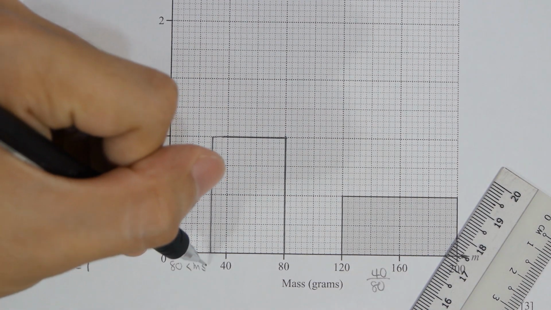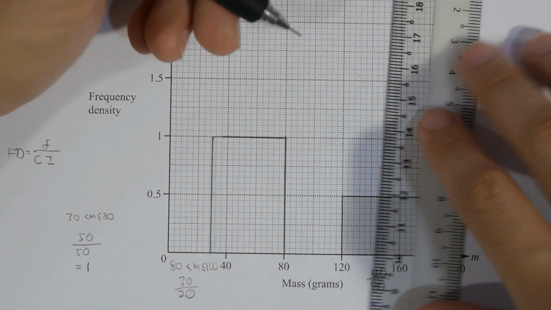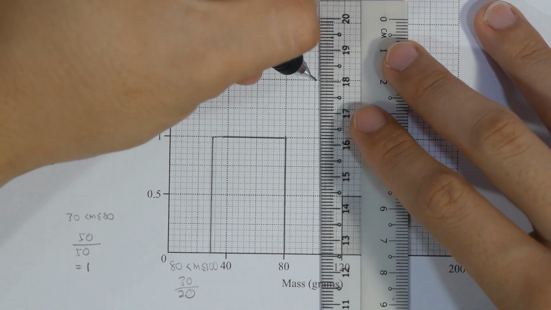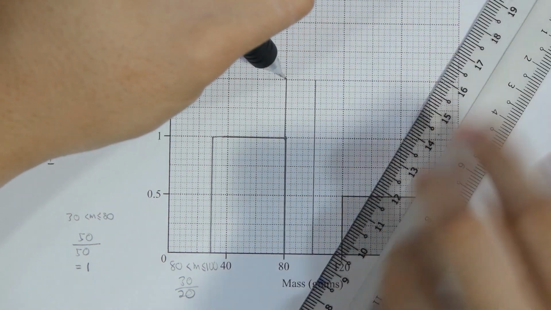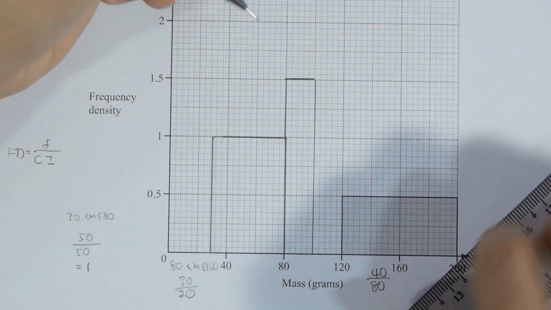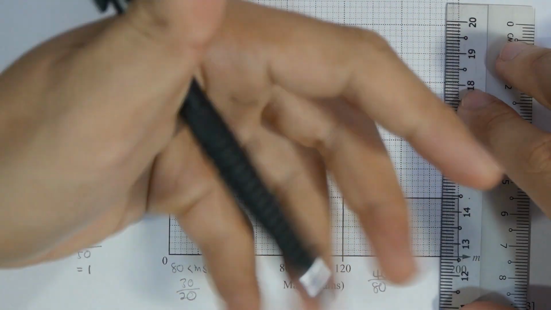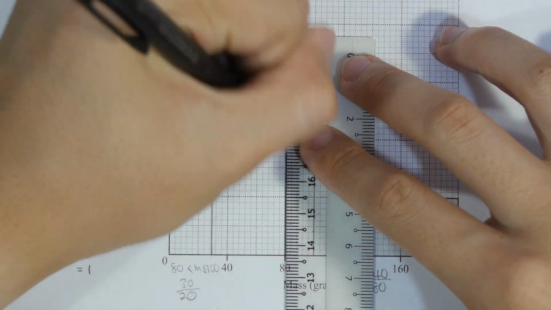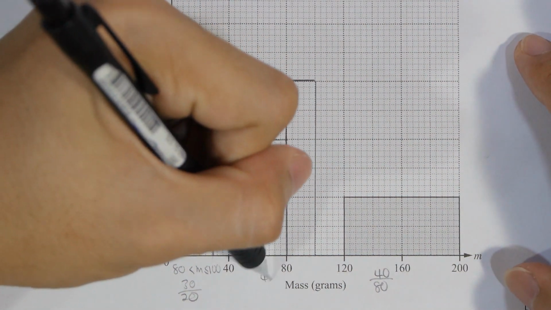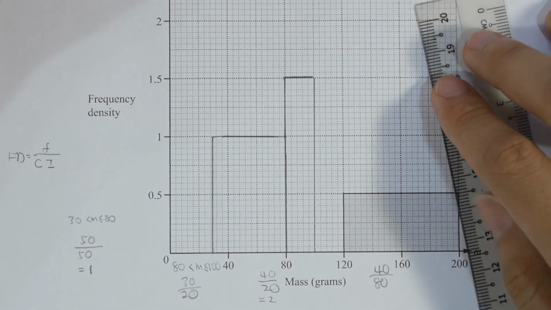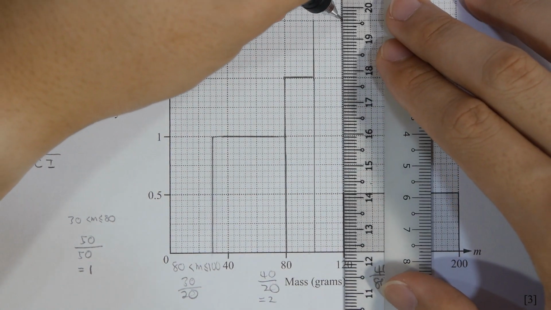For the next one, it is 30 divided by 20, so you get 1.5. But for the last one, it is 40 divided by 20, so you get 2 for that part.